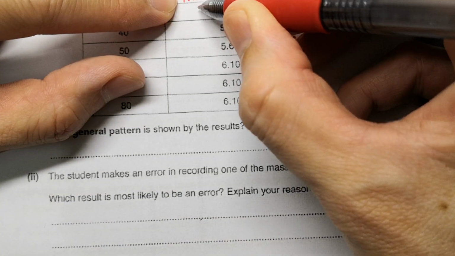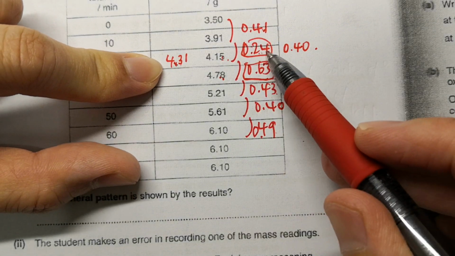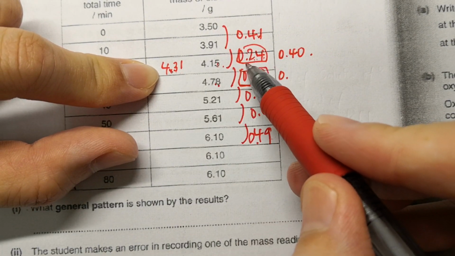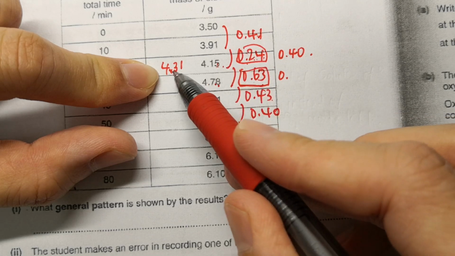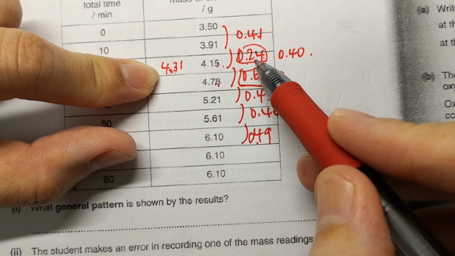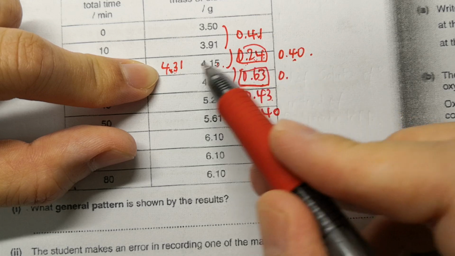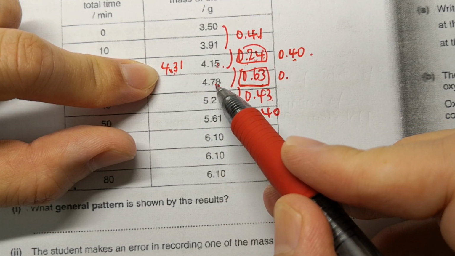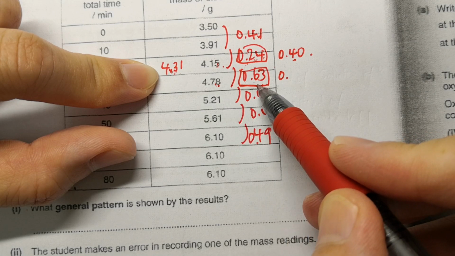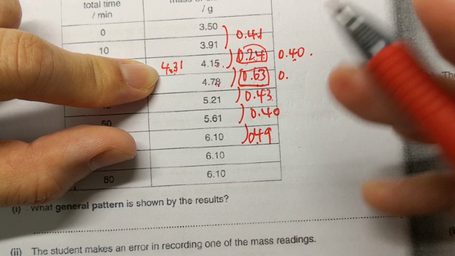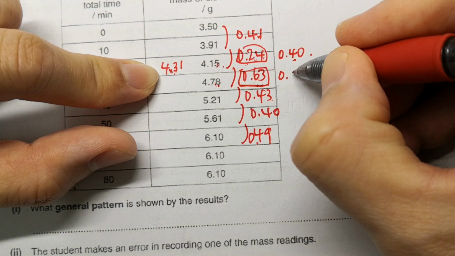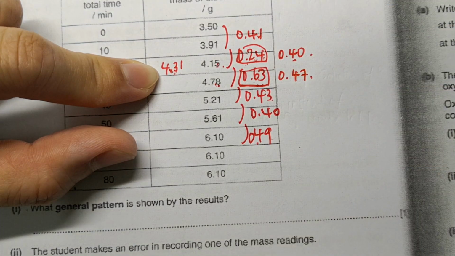Okay, sorry, I didn't know that just now you couldn't see. If this number is 4.31, this increase would be 0.4. And if this number is 4.31 and this is 4.78, the increase would be 4.78 minus 4.31, which is 0.47.